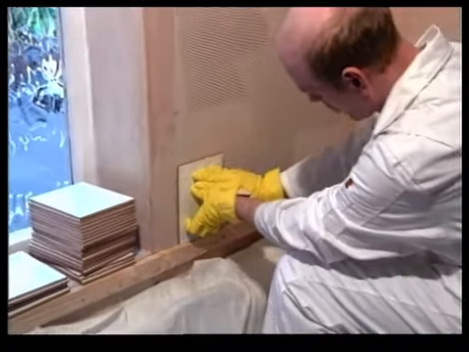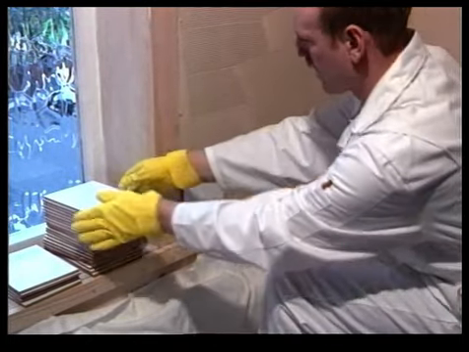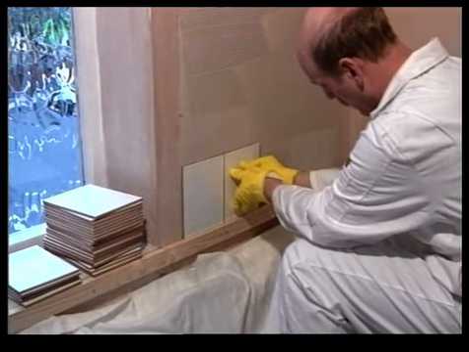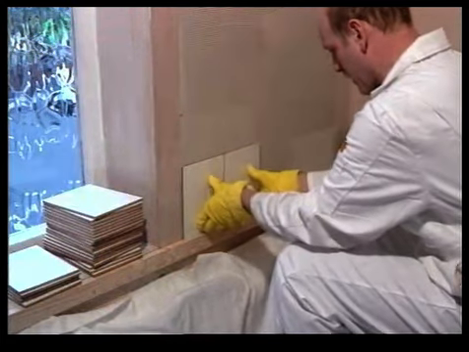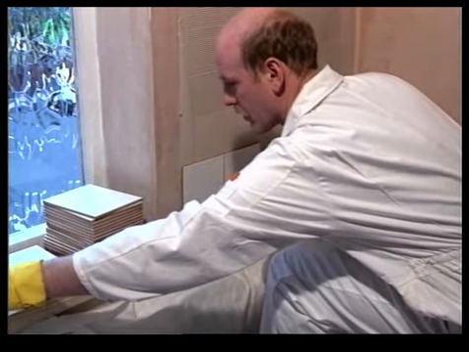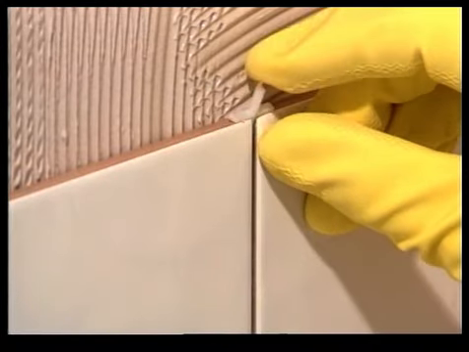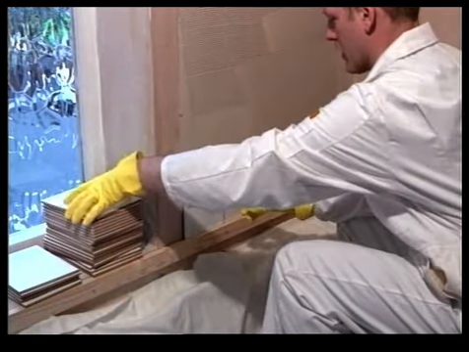Now start tiling from your vertical line, making sure that the tiles are firmly bedded into the adhesive. Insert the tile spacers between the tiles and close up any gap between them.